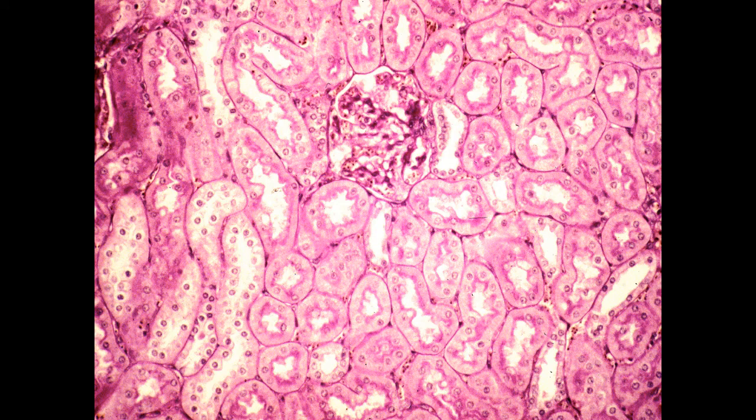A little bit higher power view of the renal cortex. Here is a renal corpuscle with a glomerulus showing. Here are proximal convoluted tubules and some distal tubules, this being a distal tubule here, another distal tubule here, perhaps another distal tubule here. In this distal tubule near the renal corpuscle, you can see the macula densa. In these proximal convoluted tubule cells, you can note the PAS positive nature of the brush border. Here would be some profiles of the cortical collecting ducts.